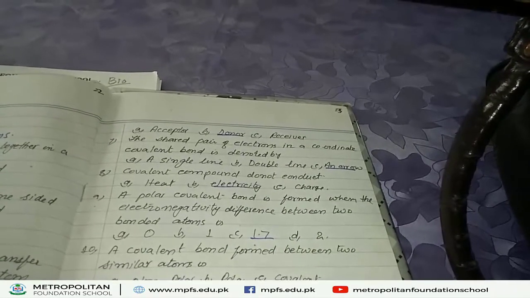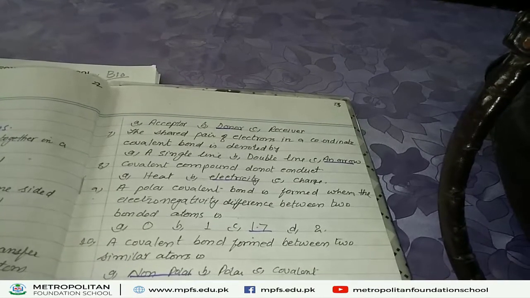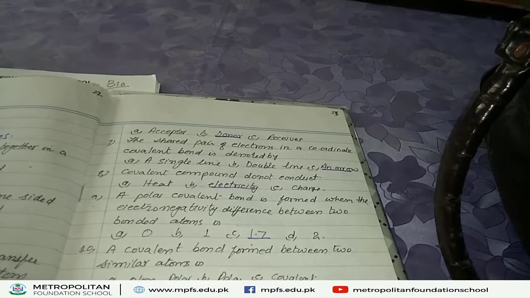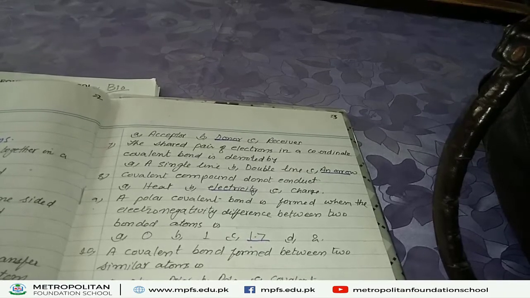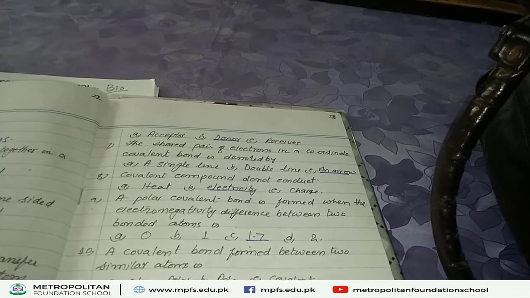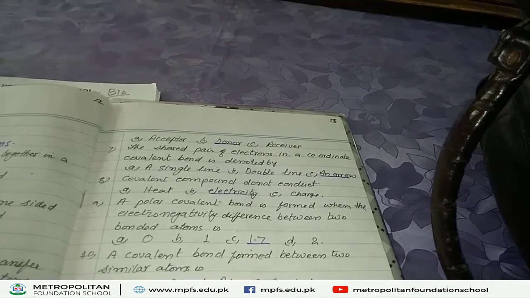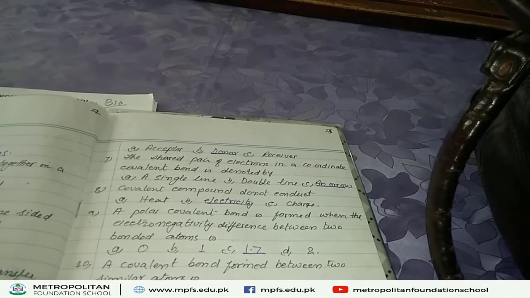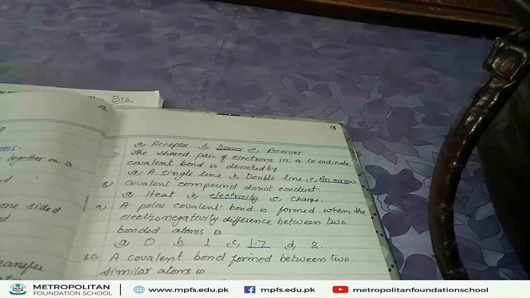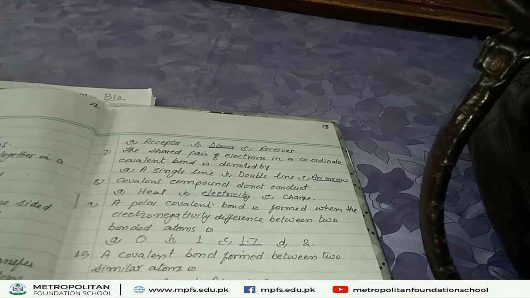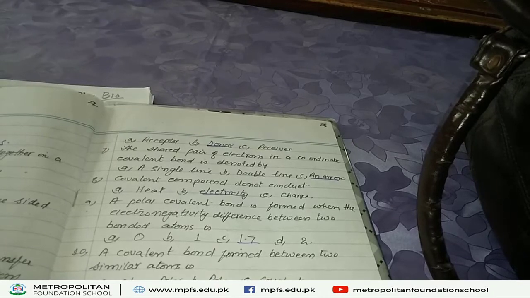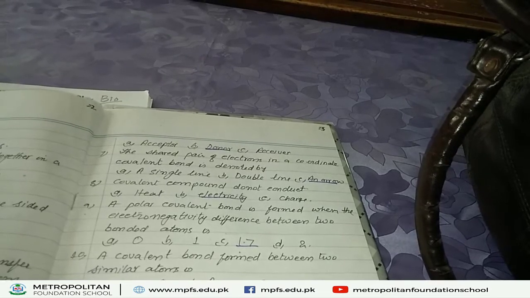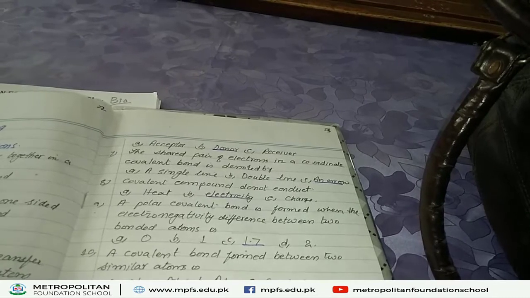MCQ number 9. A polar covalent bond is formed when the electronegativity difference between two bonded atoms is: option A, 0; option B, 1; option C, 1.7; and option D, 2. So the correct option is 1.7. When the electronegativity difference between two atoms is 1.7, then a polar covalent bond is formed.